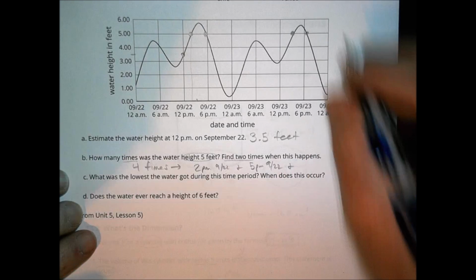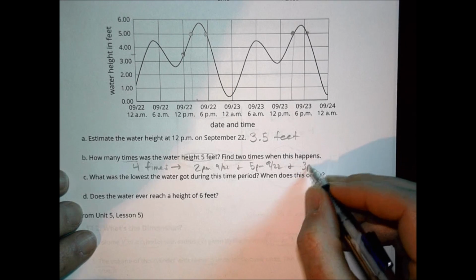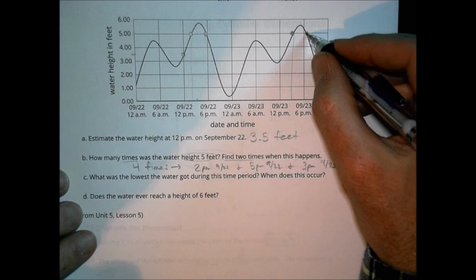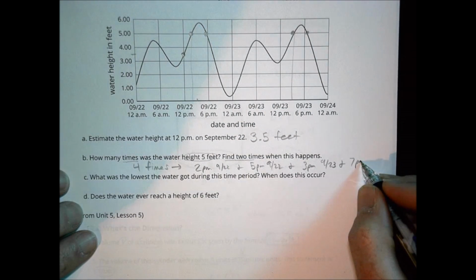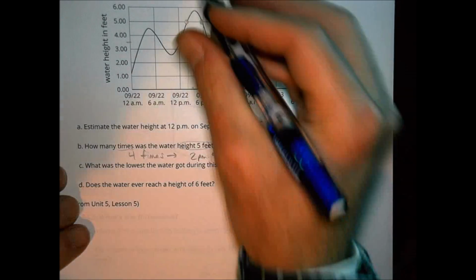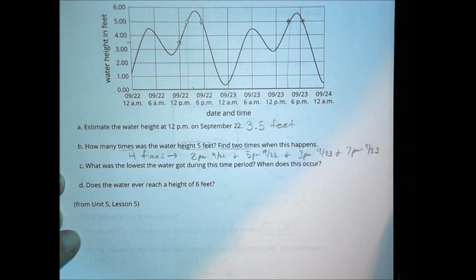And then we could look over here. It's about halfway through. So that looks like about 3 p.m. on 9/23, and maybe a little bit after, so maybe 7 p.m. on 9/23. Again, that's just approximate. I'm looking at the dot on the graph. That's exactly where it took place, but these are approximate times.